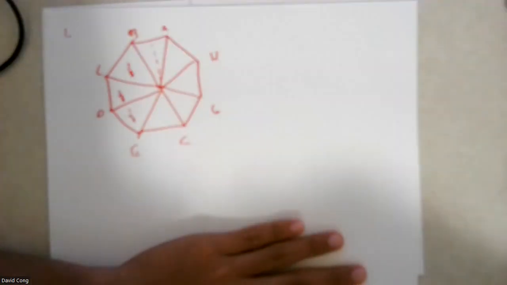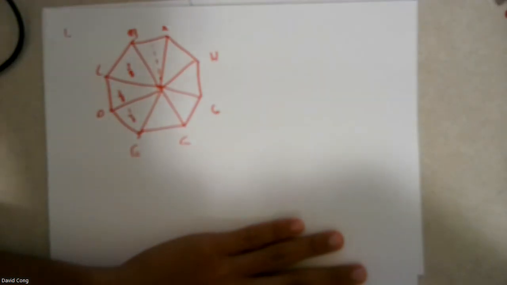Your screen, we can't see it that well. I forgot to focus it again.